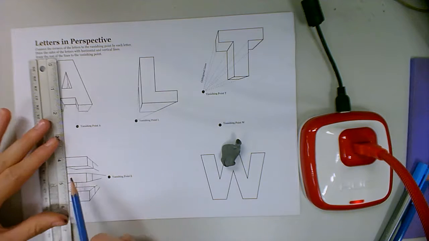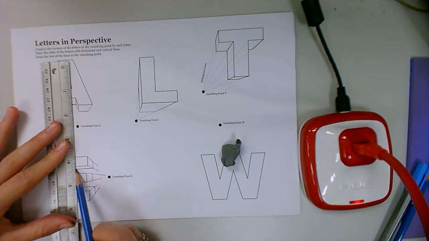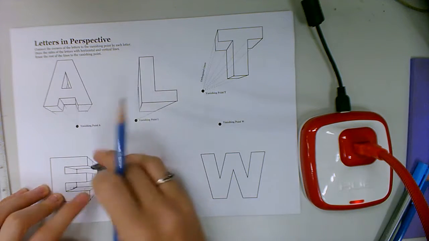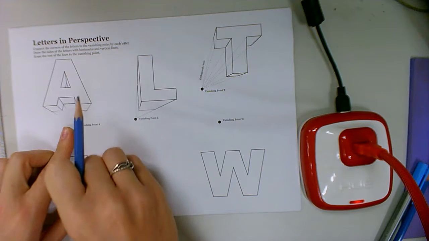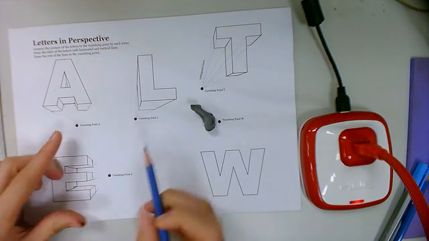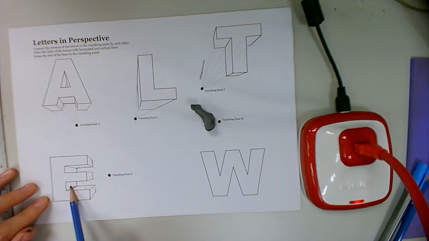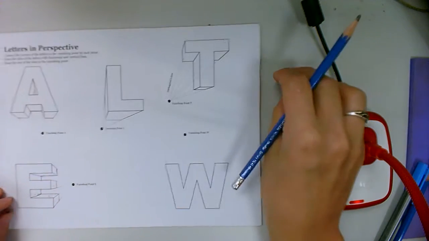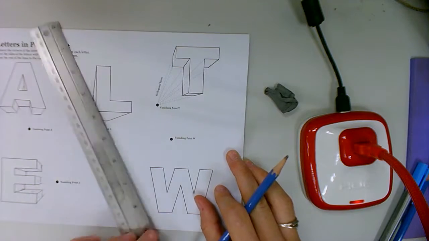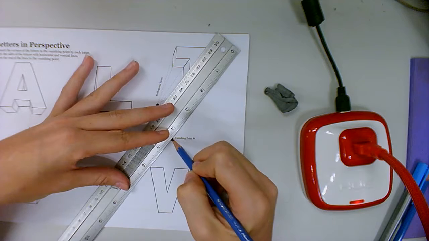Now from the corner that I created right here, I'm going to go parallel, straight down. I'm going to erase the extra orthogonal lines that I created. Refix what I might have erased. So I have the thickness of the E here, on the top side, on the inside side, and on the bottom, and then again on the right hand side. So that is my E. Alright, let's move on to the W. This one probably is a little bit of the trickiest one.